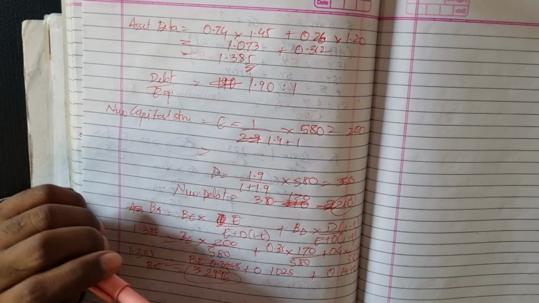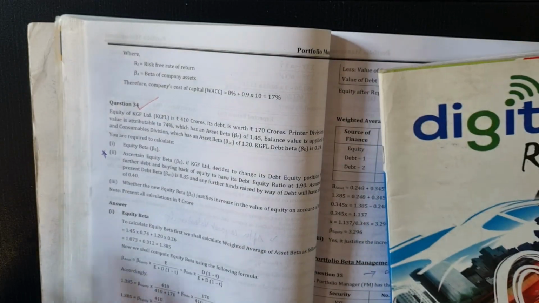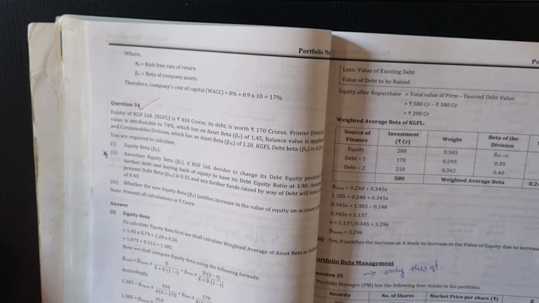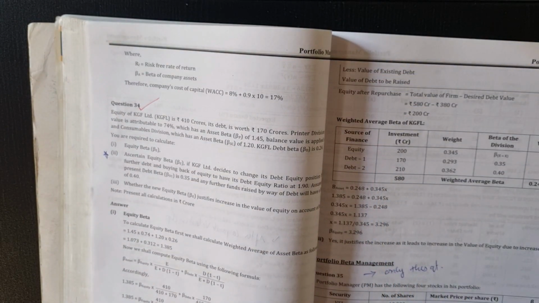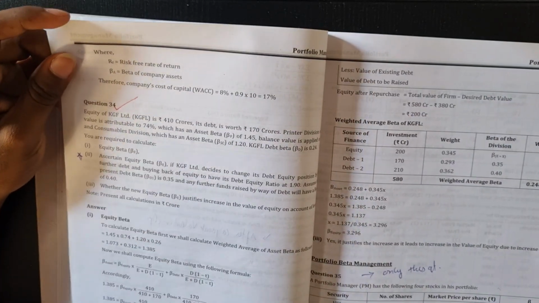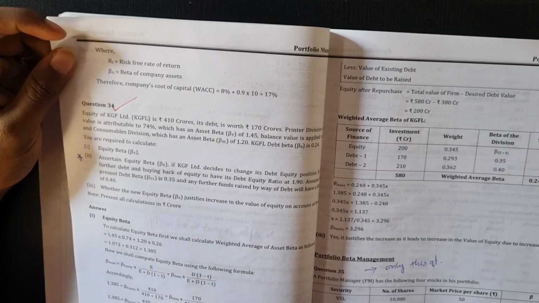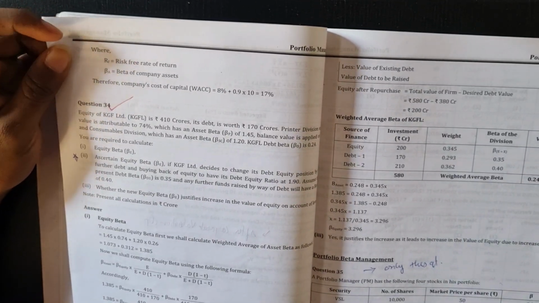So that's what it is for today's question lecture. We have completed portfolio management's beta part also. Next time we'll start with portfolio management, beta management concept.